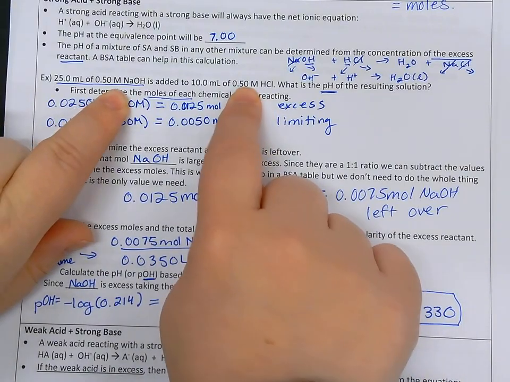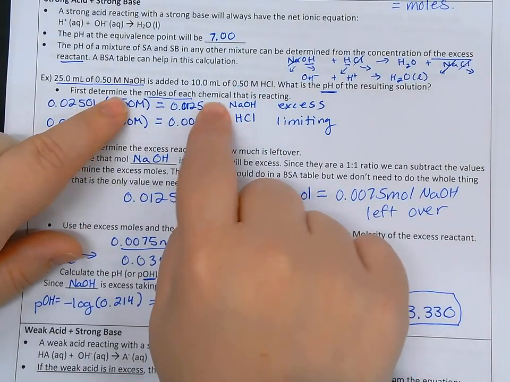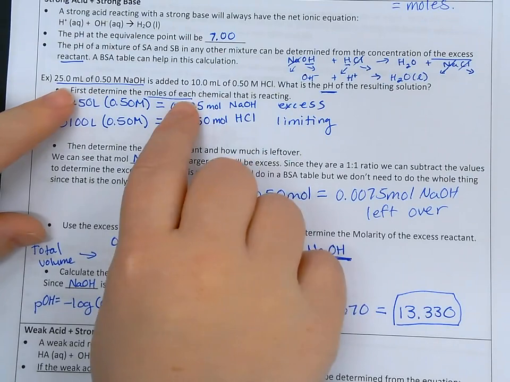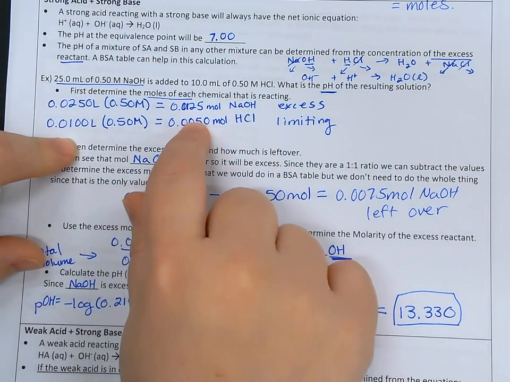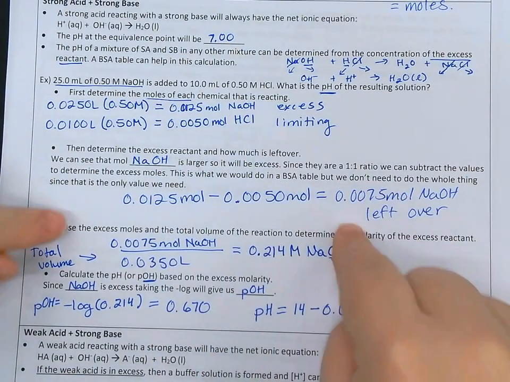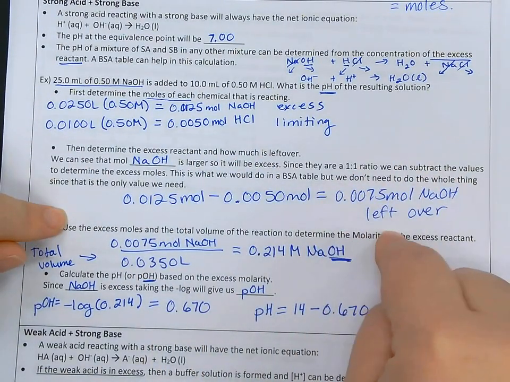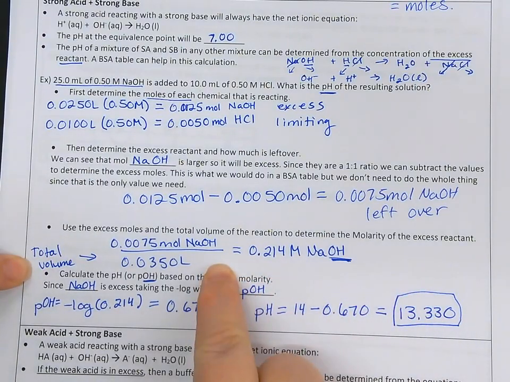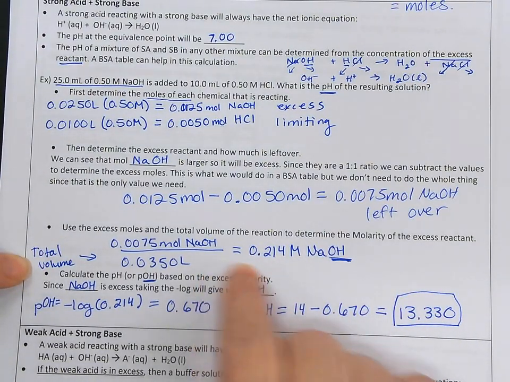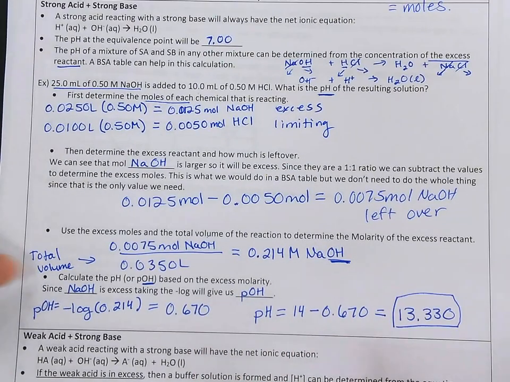Remember, that's just a piece of things. We've got to figure out how much is in that solution. If I've only measured 10 milliliters of 0.5, I've got a different amount of moles. So we've got to make sure we're in moles, subtract those values, figure out who's left over, find its new molarity once it's been diluted by dividing by the total volume, and then we can find our pH and pOH.